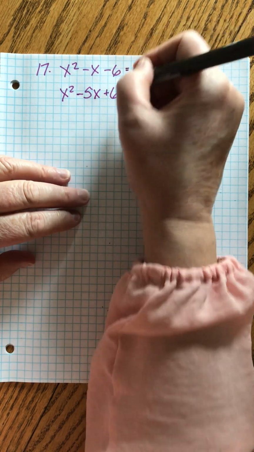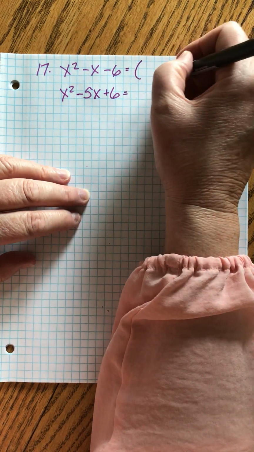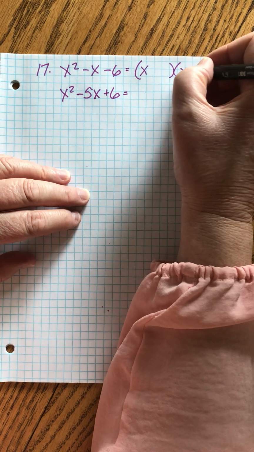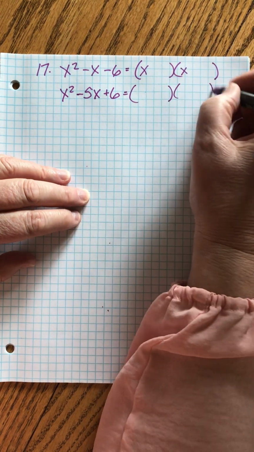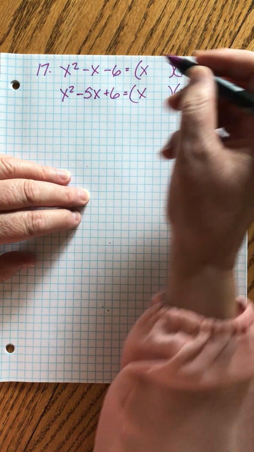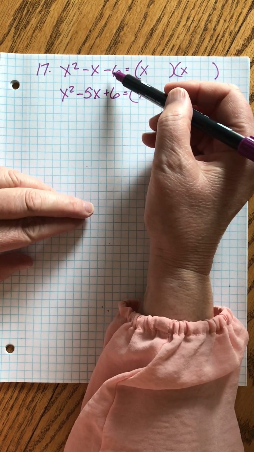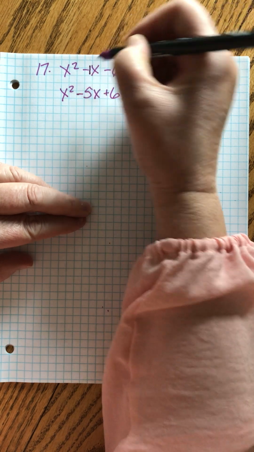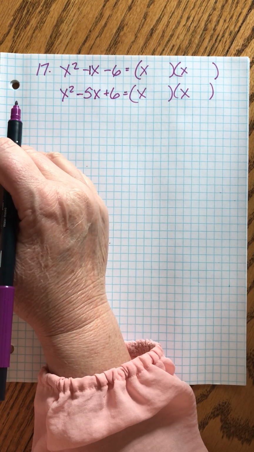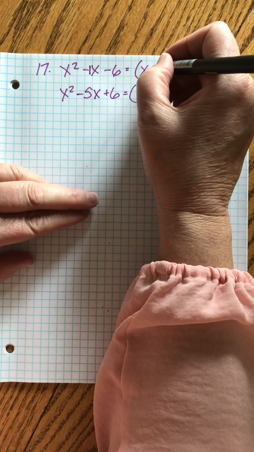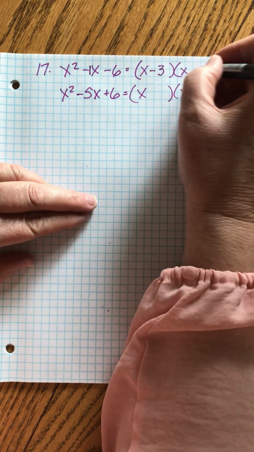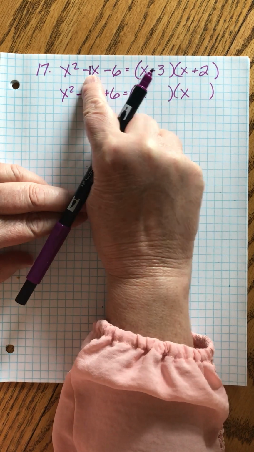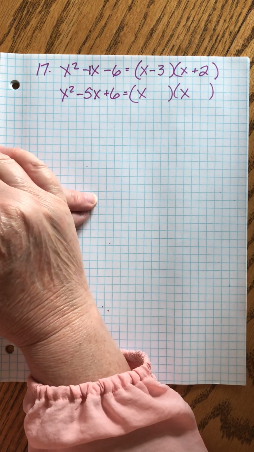Let's factor these. So in both cases, we're looking for a pair of binomials. X will be in the beginning. We want two numbers that multiply to this and add to that. And if it helps you, remind yourself that's a minus 1. So my brain sees this one would be x minus 3, x plus 2. They multiply to minus 6, they add to minus 1. Yay, I feel good about it.